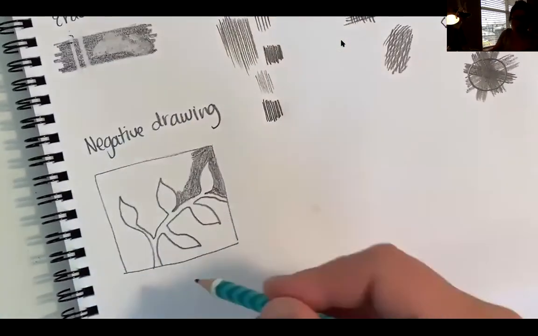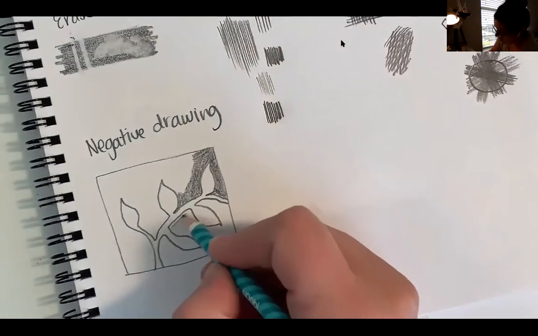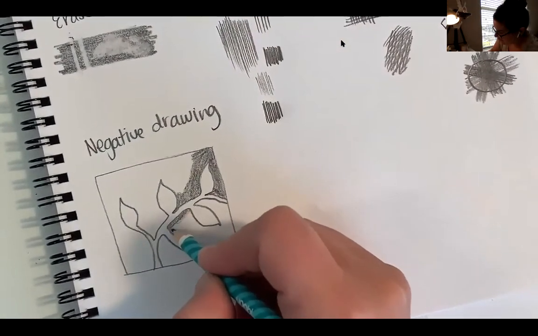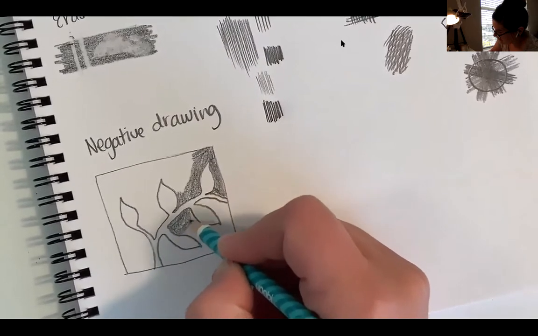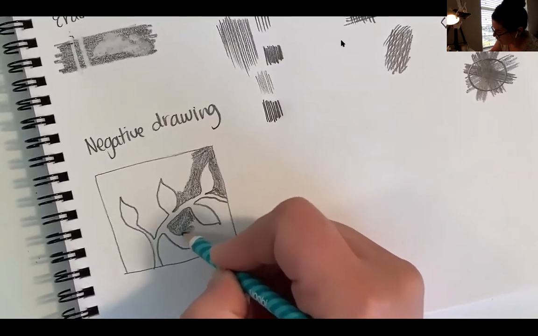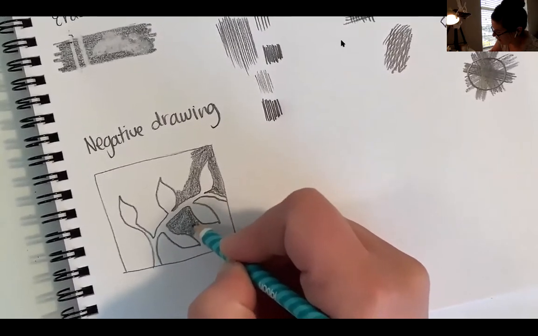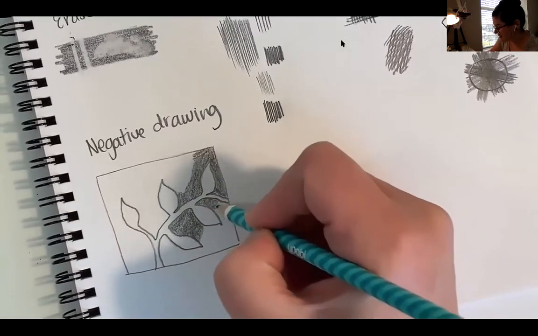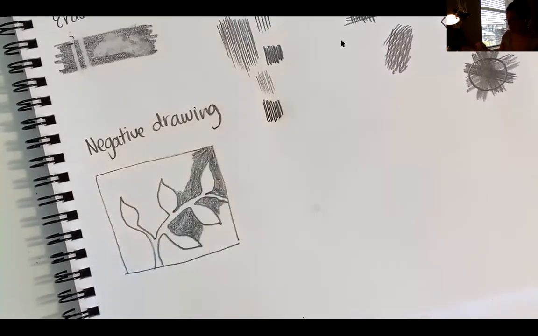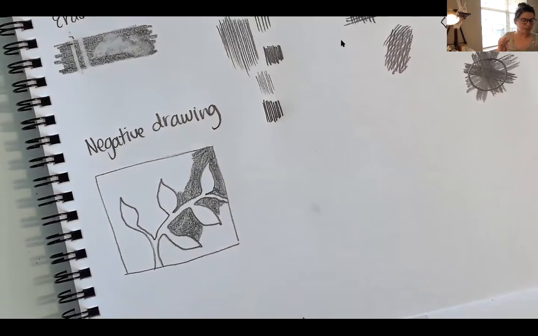So you get the idea. You could shade that whole thing, but that's what a negative drawing would be. And you could do the opposite where you shade the plant and then let the background be white, or you could try bringing colors into it. But this is a nice way to just practice very simple kind of shapes and drawing things too.